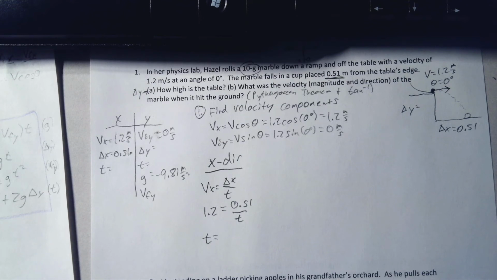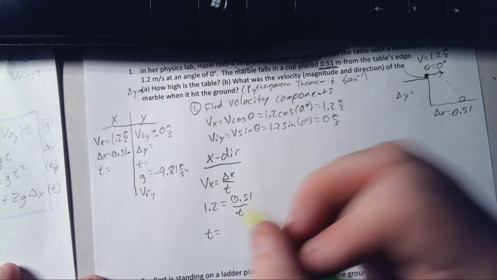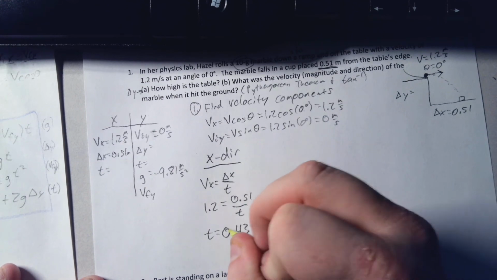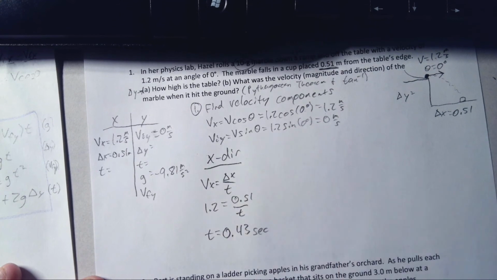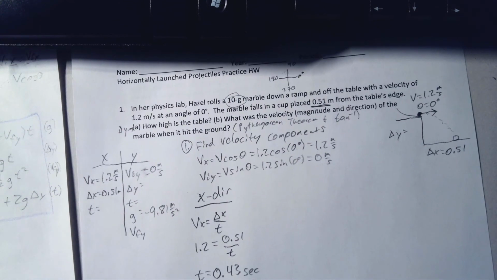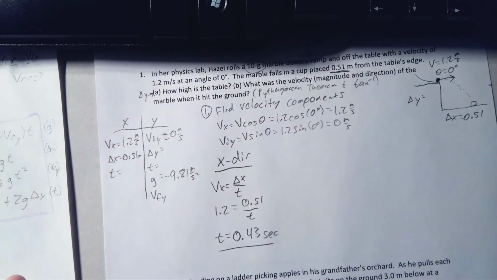I already solved this, but I'll go ahead and do this. 0.51 divided by 1.2 comes out to 0.425. I usually round to 2 decimal places here, so I'll do that to keep it consistent. Okay, so that is our time. And so I didn't really accomplish anything. It's a necessary thing you have to solve for because we now know.